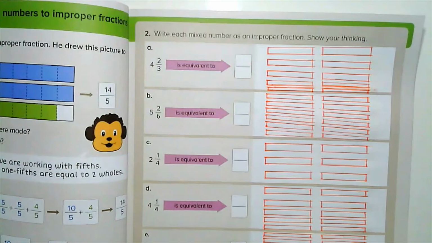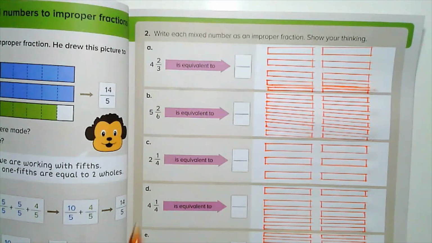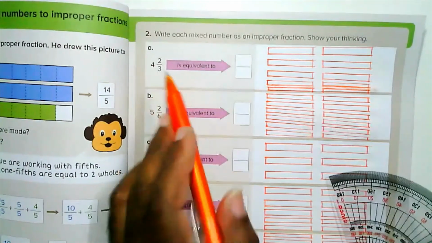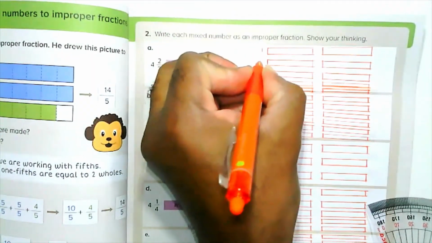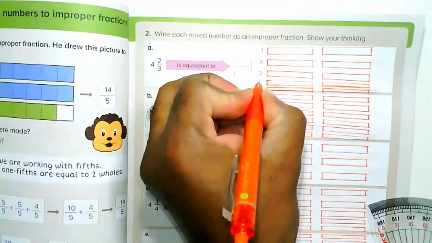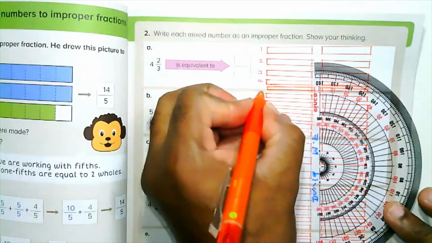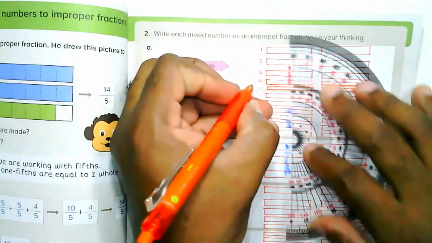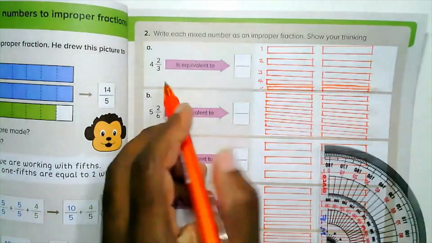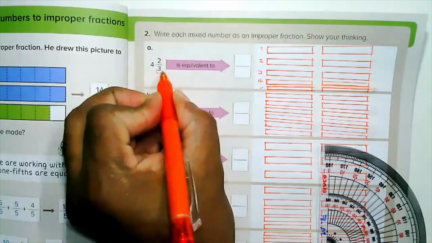Show your thinking. In other words, we have 4 whole numbers, which is 1, 2, 3, 4. Then 2/3, which will be this one. So we know the denominator is 3.